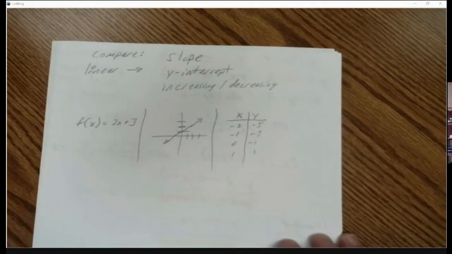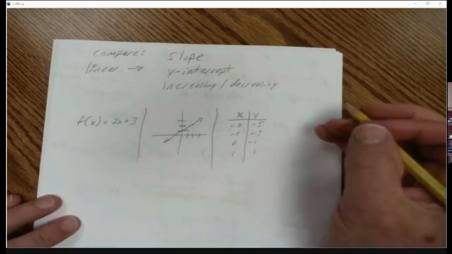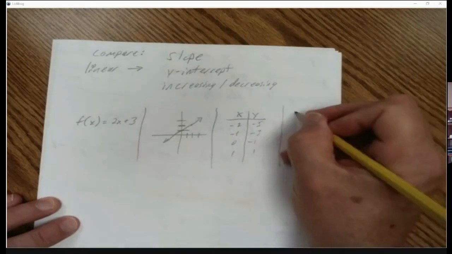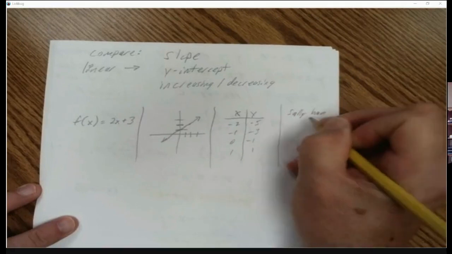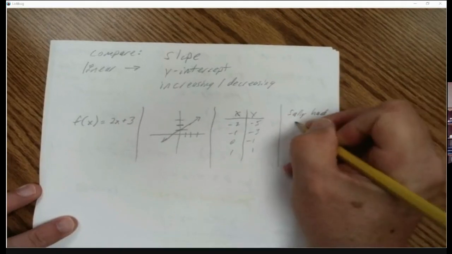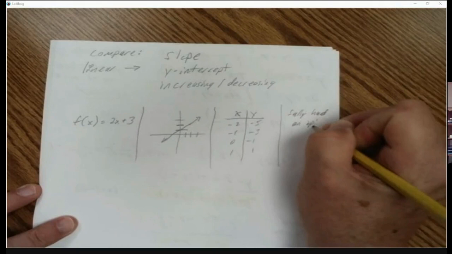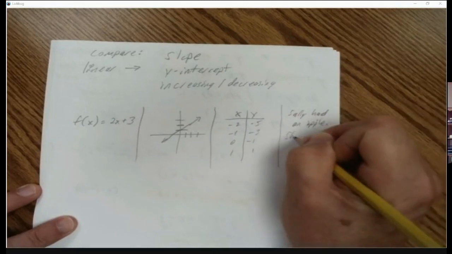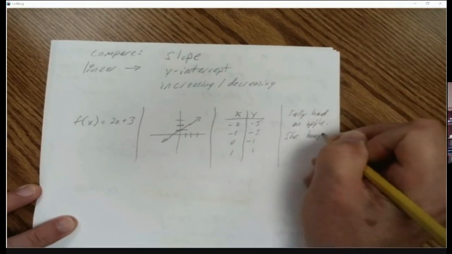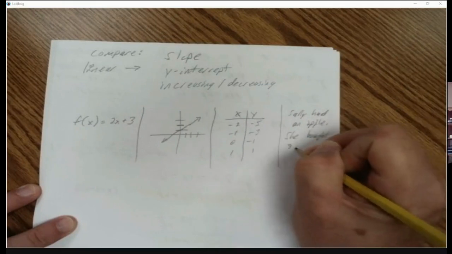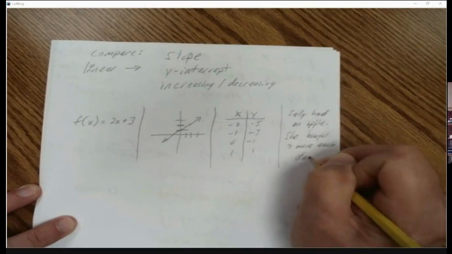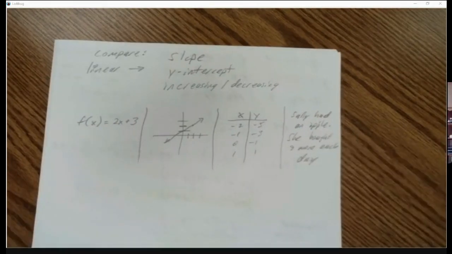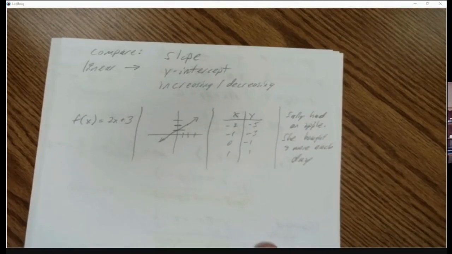So it's like, great, I've got to compare those functions. It's just different ways to represent. And over here, they may say Sally had an apple. She bought 3 more each day. Another function. So 4 different ways you could have a function.